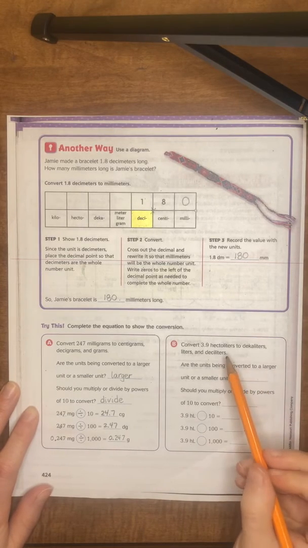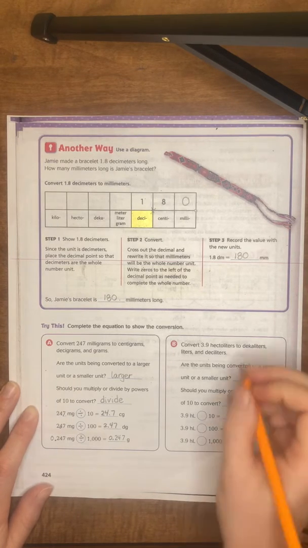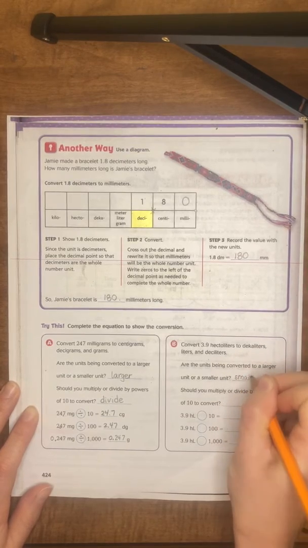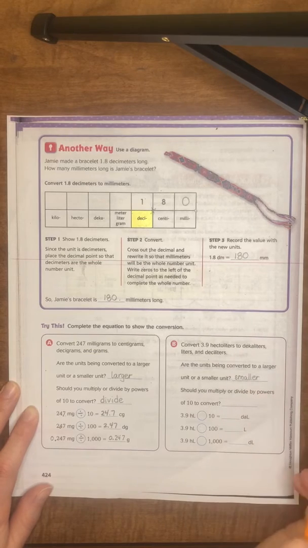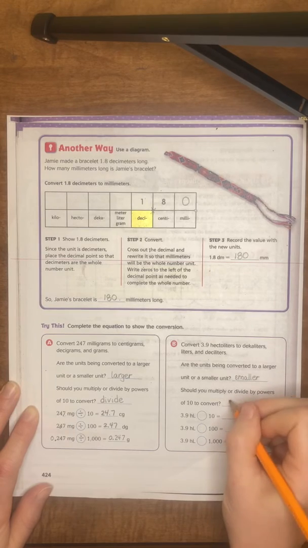Part B: convert 3.9 hectoliters to decaliters, liters, and deciliters. Are the units being converted to a larger unit or a smaller unit? Being converted to a smaller unit. Should you multiply or divide by powers of 10 to convert? Should multiply.